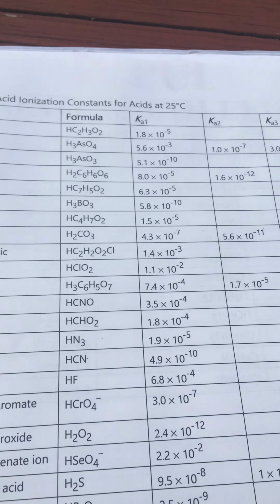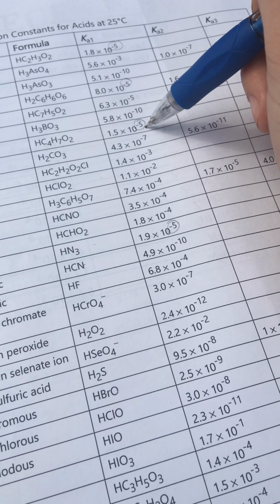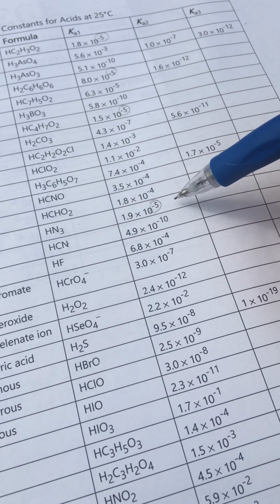There's one all the way down here too. Okay, and then after that we want to see which one is closest to 5.012. So 1.8, not really close, 8, not really close, 1.5, not really close, 1.9, not super close.